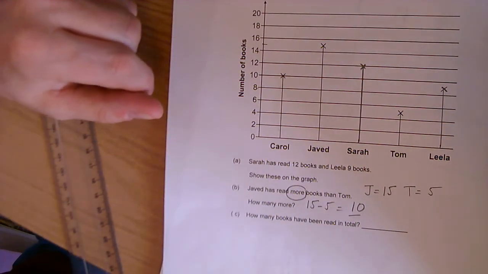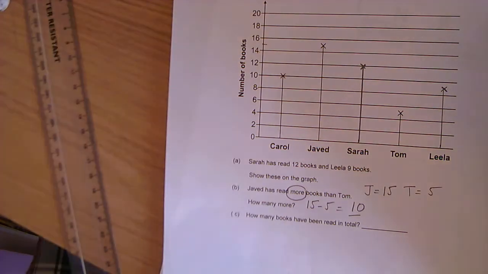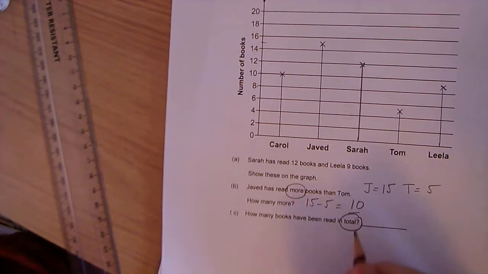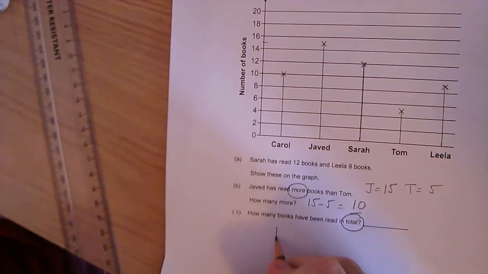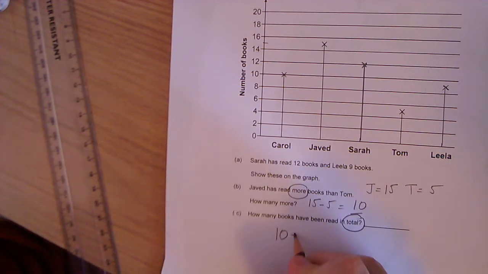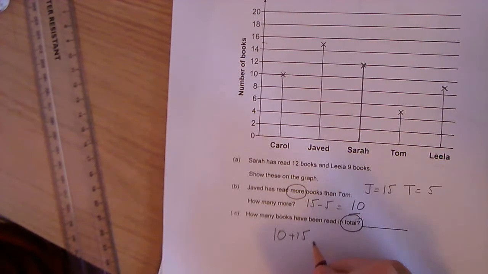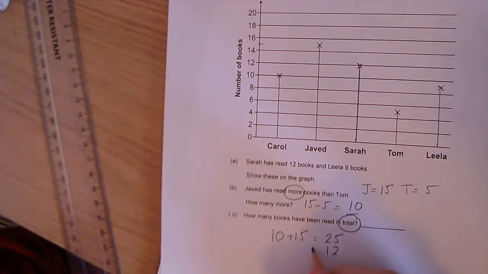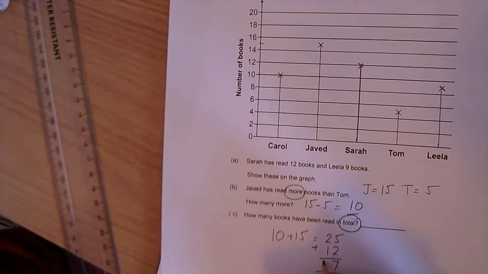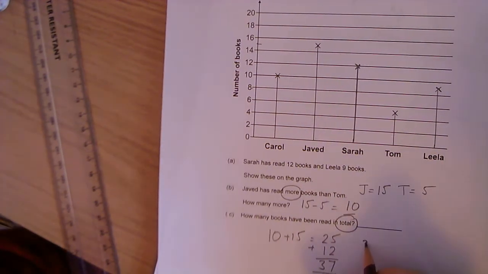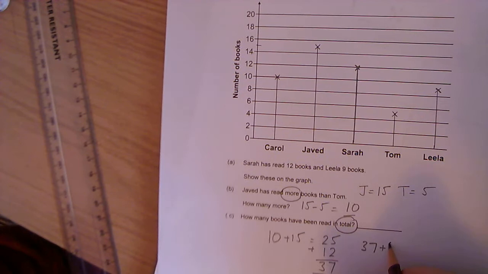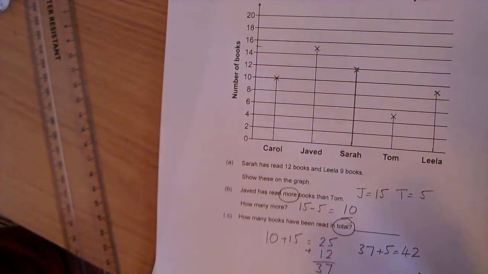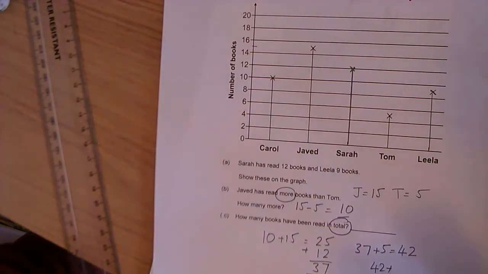How many books have been read in total? So for this question you need to work out the total for each child and add them all up. Another word they could have used there is altogether. So it's 10 for Carroll, add 15, so that gives me 25, add Sarah's 12, so I'm just adding these up, 37, then add 5, it's 42, and lastly 42 add 9 is 51.